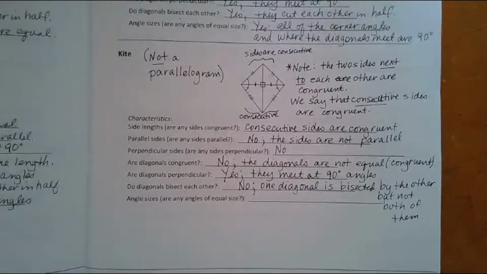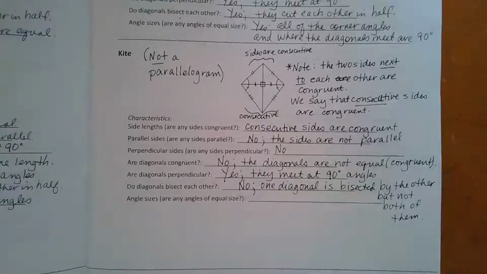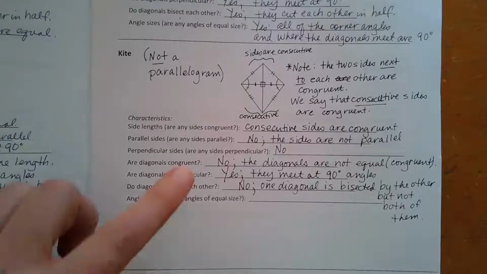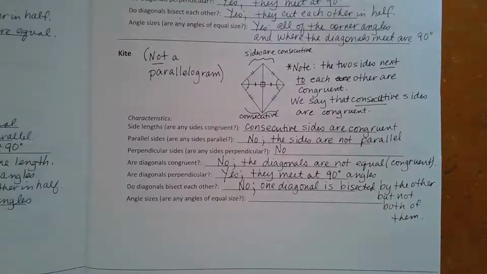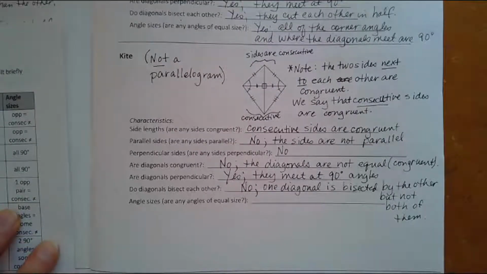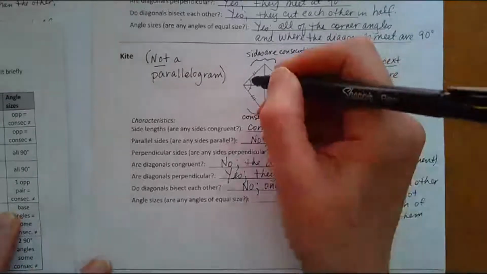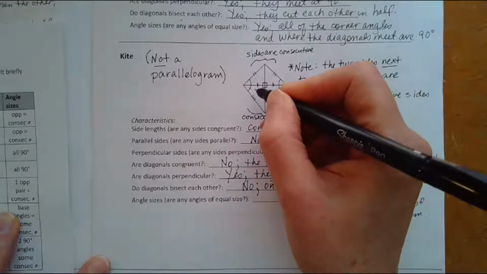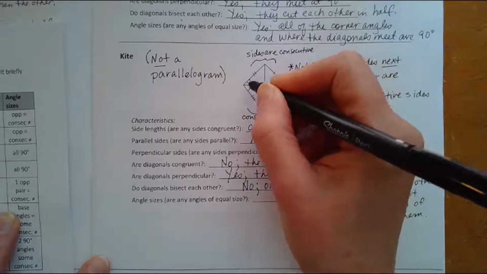And are there any angles of equal size? Well, we already know that the interior angles are equal because they're all 90 degrees. But the angles in the corners, we can see that these two angles are equal, and these two angles are equal.